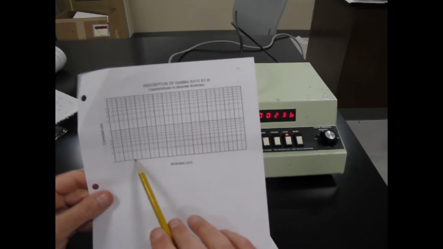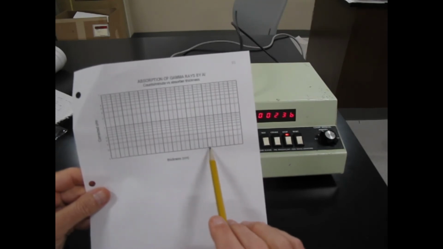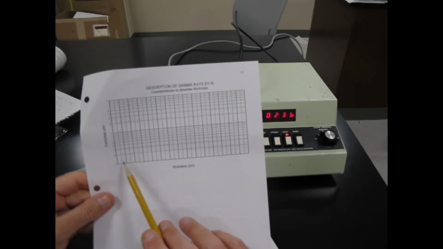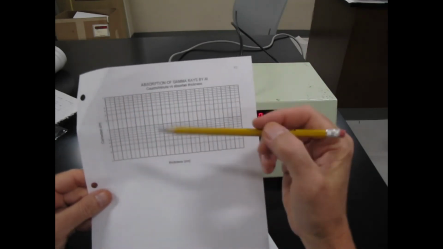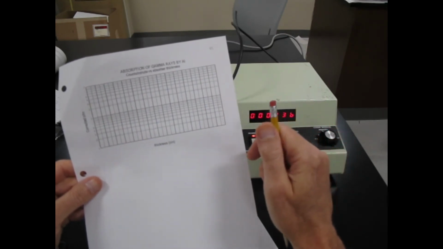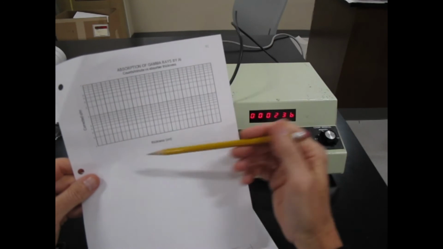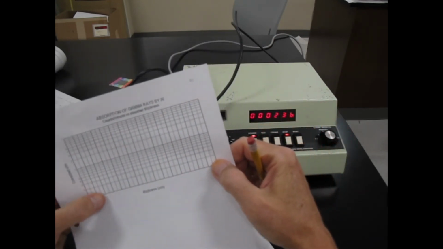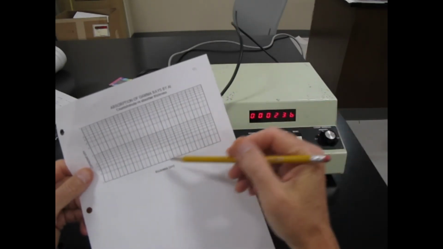I have 1, 2, 3, 4, 5, 6, 7, 8, 9, 10, 11, 12, 13, 14, 15 ranges between the dark hash marks this way. I'll talk about the vertical scale in a second. But roughly speaking, for me, this would be 4.5 centimeters, and so I could do 0.3 centimeters roughly per hash mark, and that would get me all the way across.